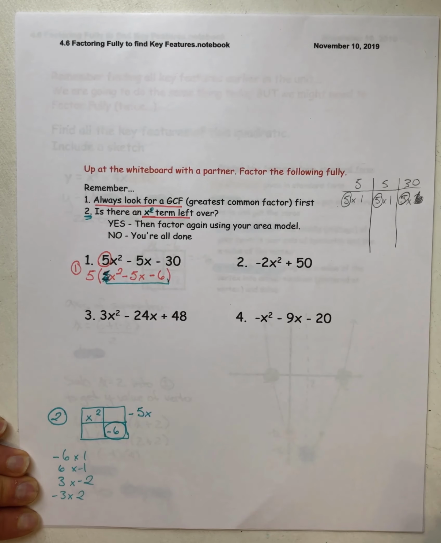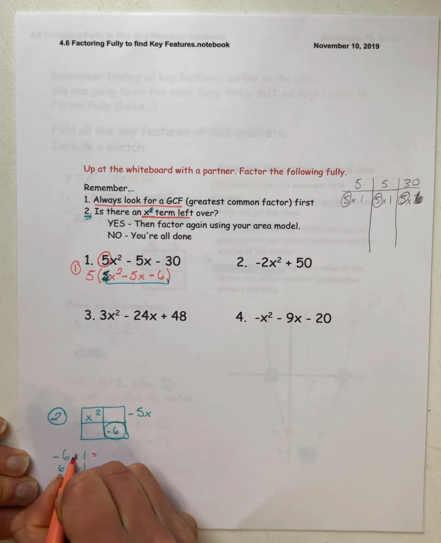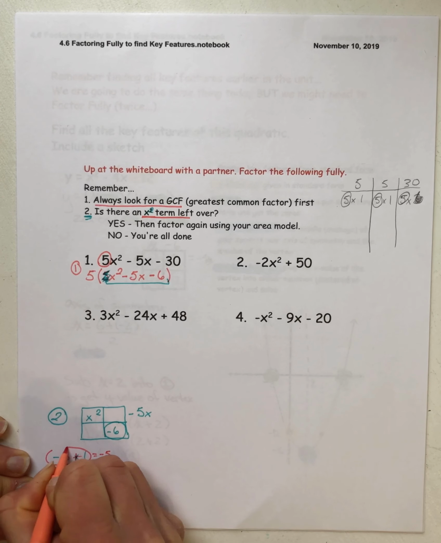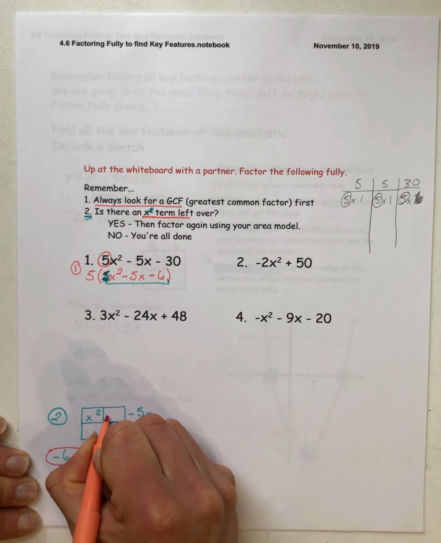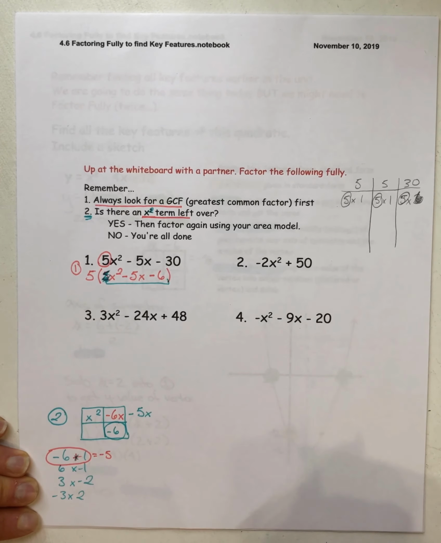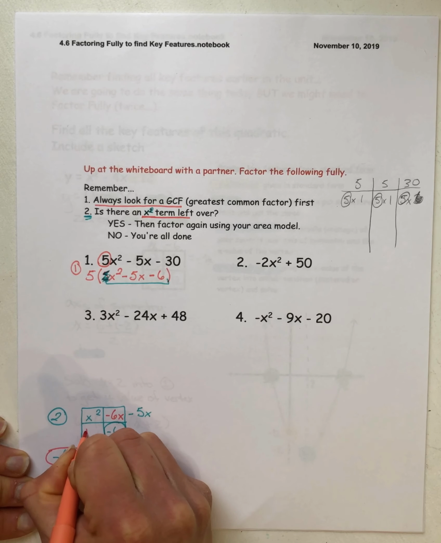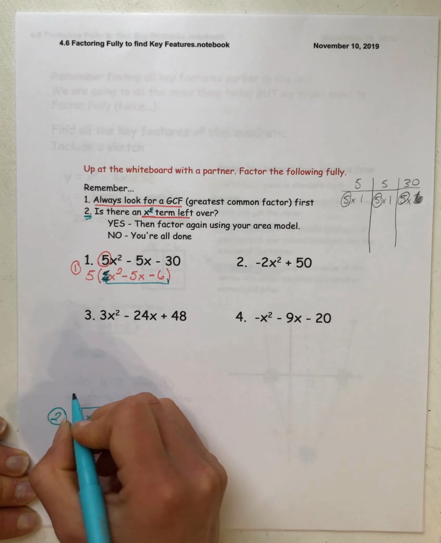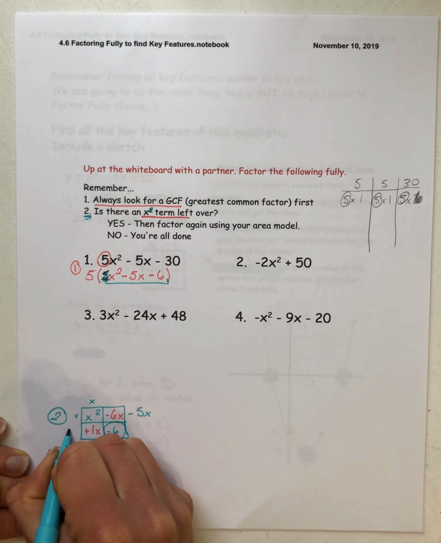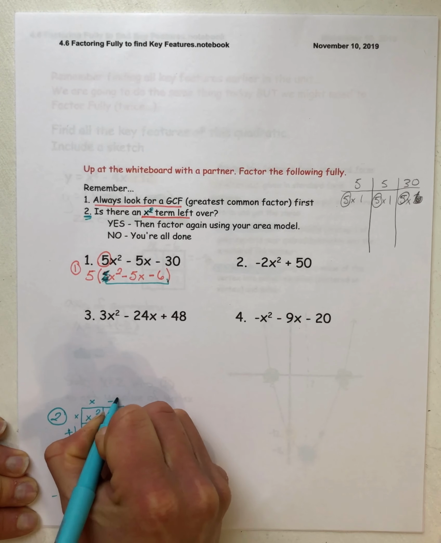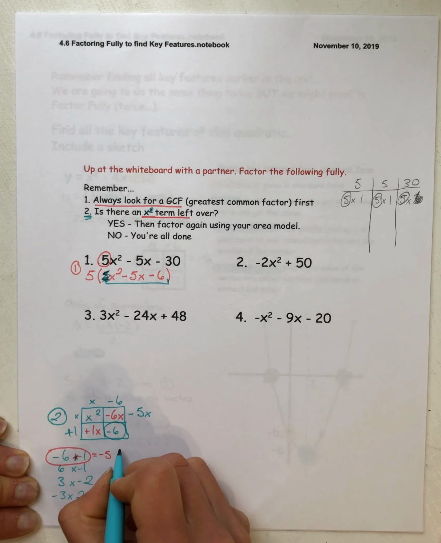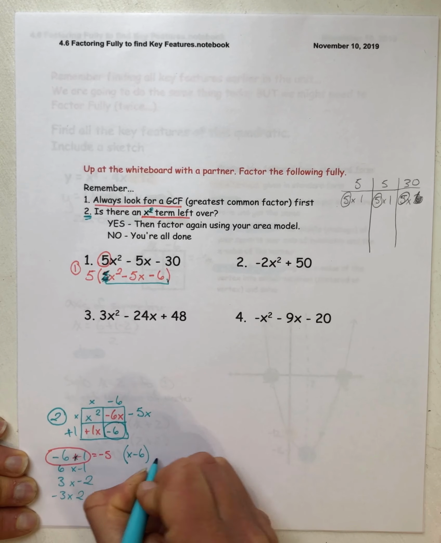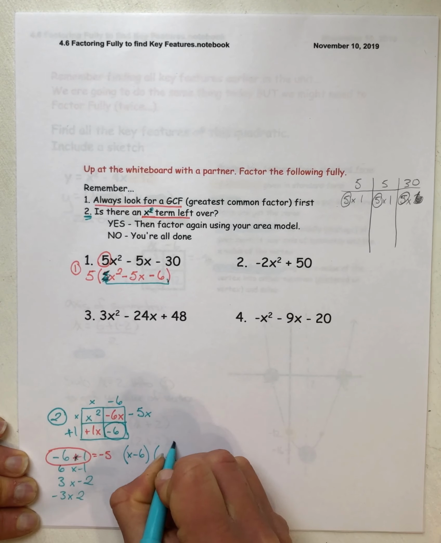So what happens when I add them together? Negative 6 plus 1 is going to give me negative 5. So I know that these are my terms. So I have negative 6x, don't forget the x, and plus 1x. And then we can pull everything out. So we have an x and an x, plus 1 on this side, and a minus 6 on this side. And so this gives us x minus 6 and x plus 1.